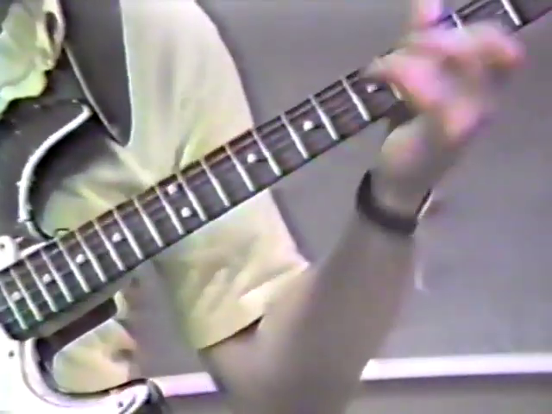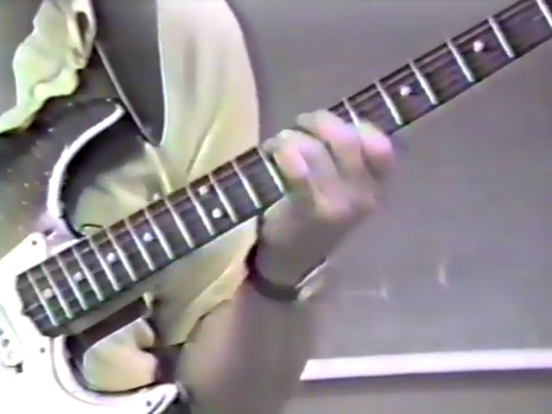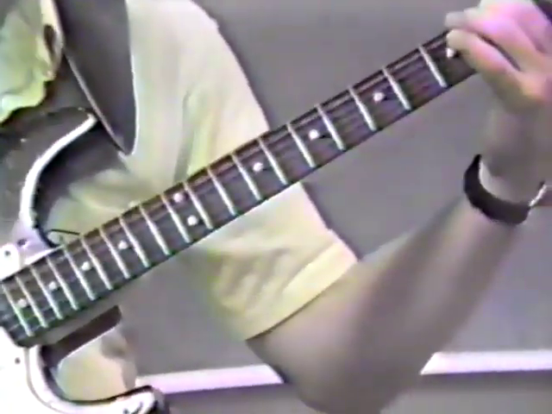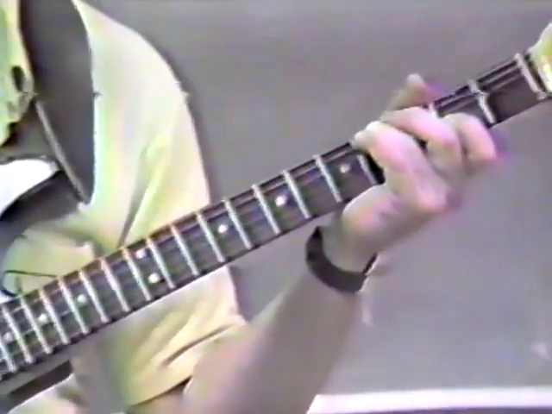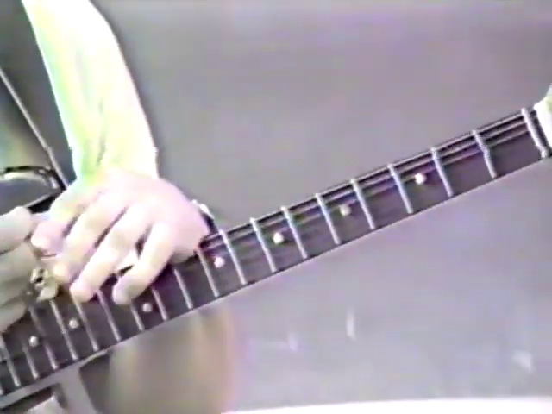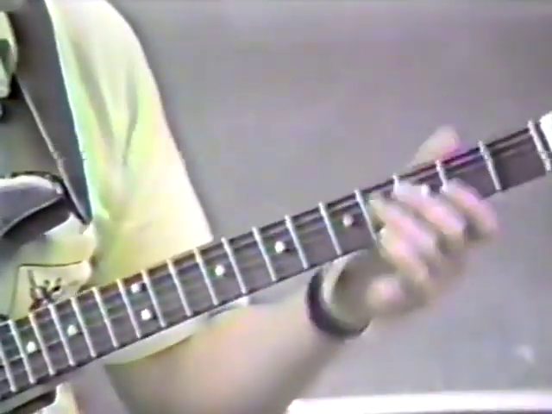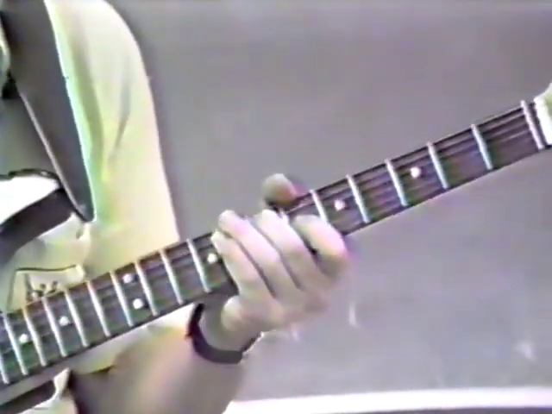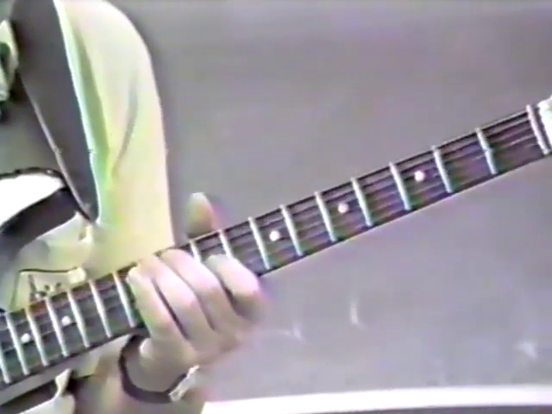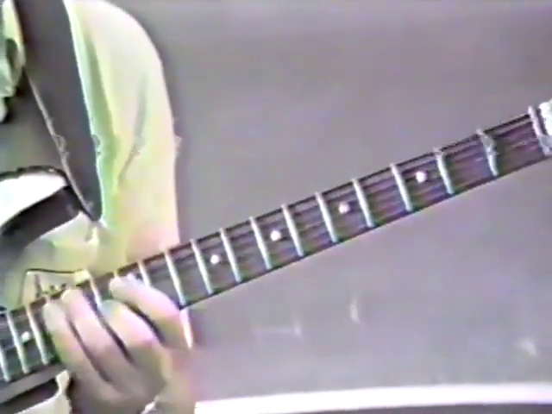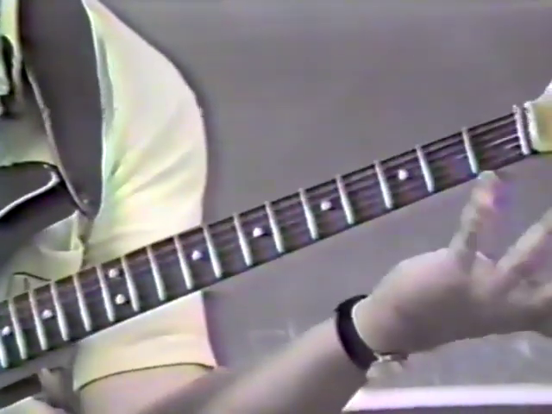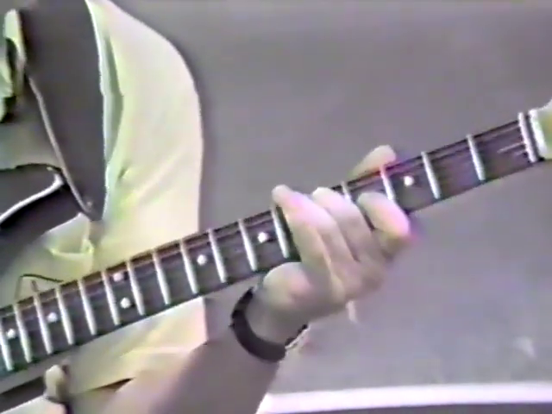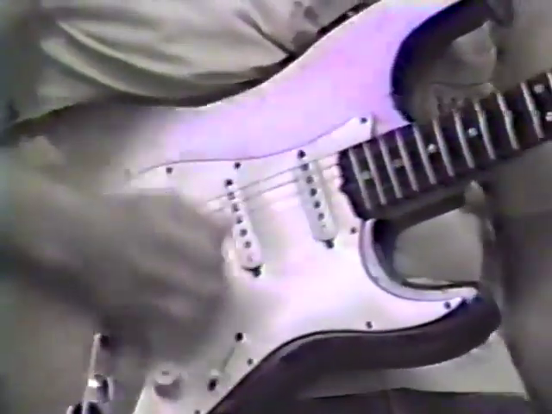Different places at the same time. Then I'm going to be inserting an open A, 5th string, in between every lick. I'm just playing the interval, an open A, interval again, open A, two places at the same time.